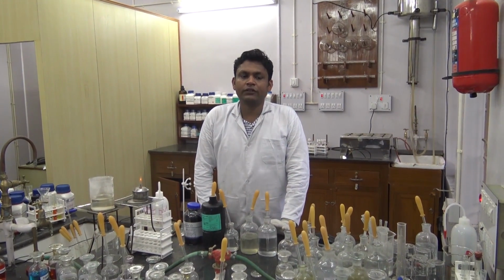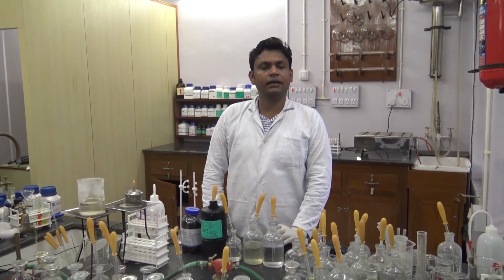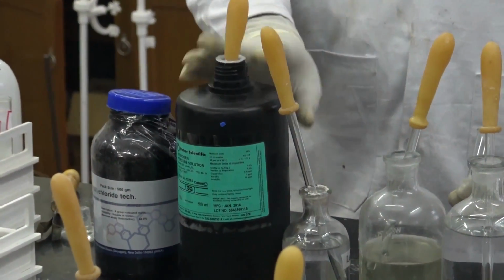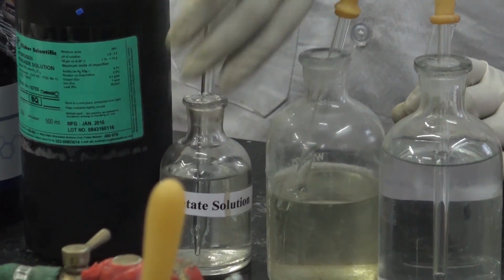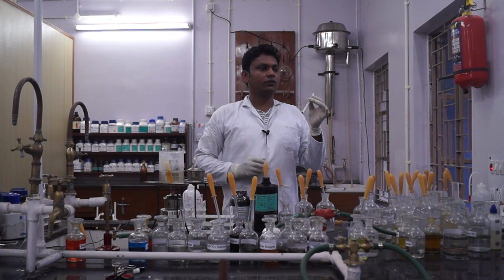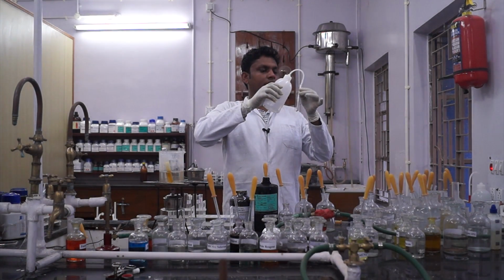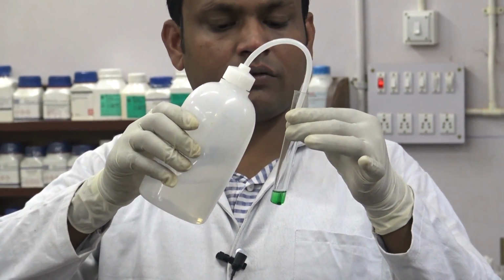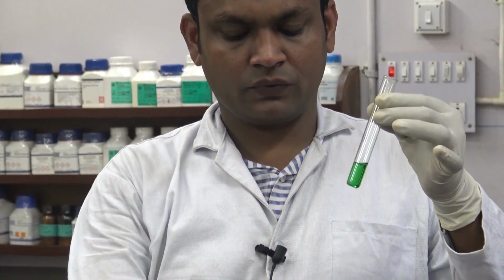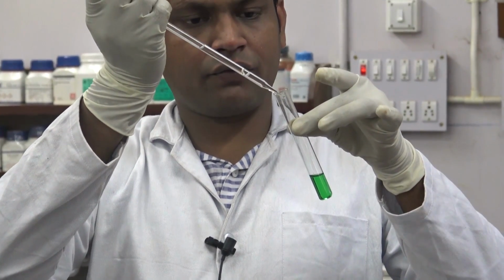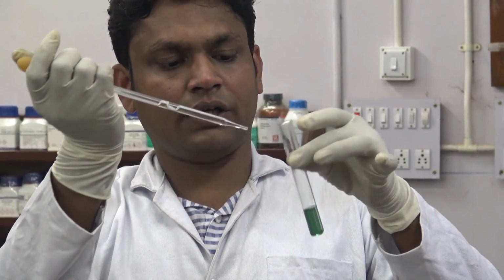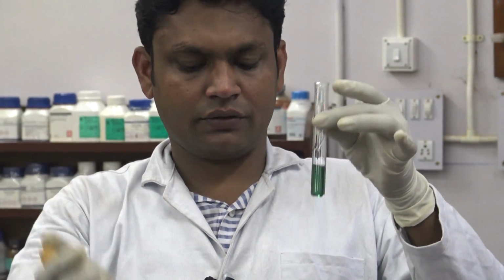Now we will test for the confirmatory test of chromium, that is lead acetate test. For this we require sample, H2O2, lead acetate solution, NaOH solution. For the lead acetate test, we will dissolve the sample in distilled water. Then add few drops of sodium hydroxide to it. At first precipitation occurs, then add excess of NaOH to dissolve the precipitate.